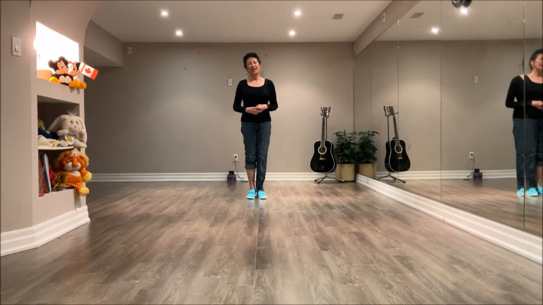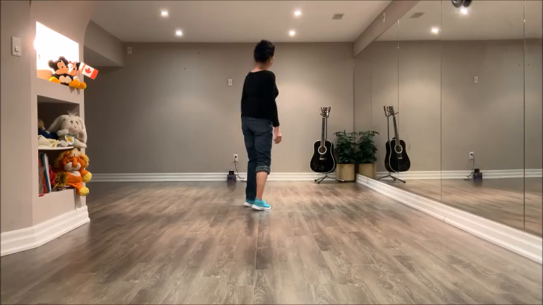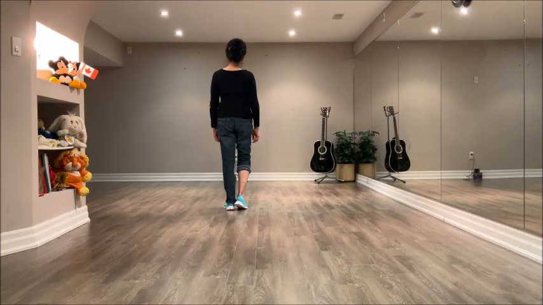It's 32 counts forward, beginner level line dance. Starting with the right foot. Section 1. Weight is on the left foot.